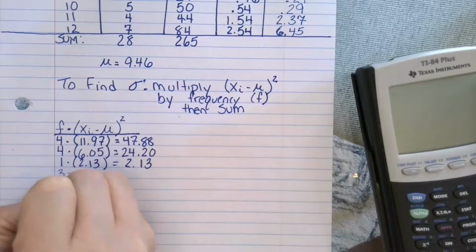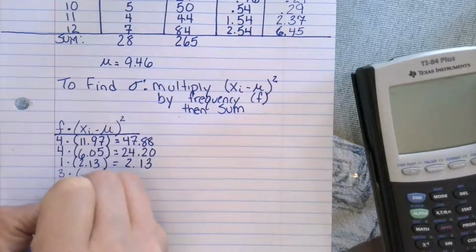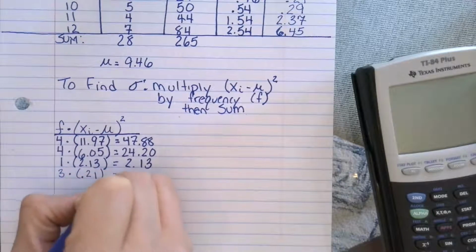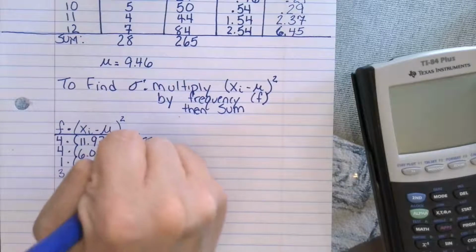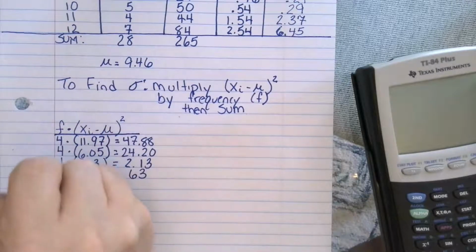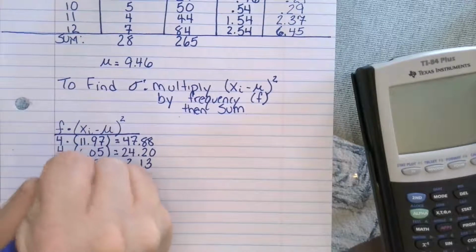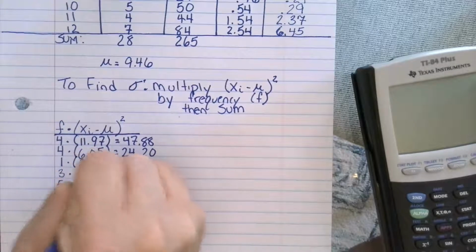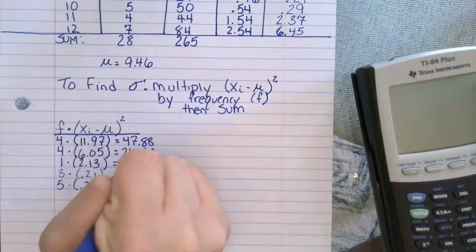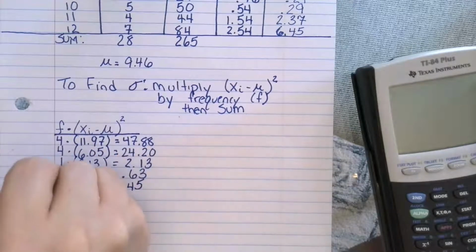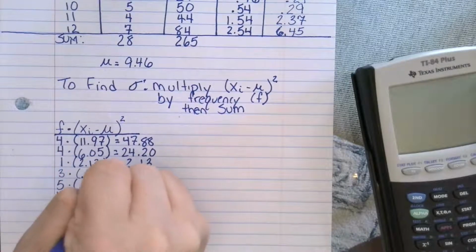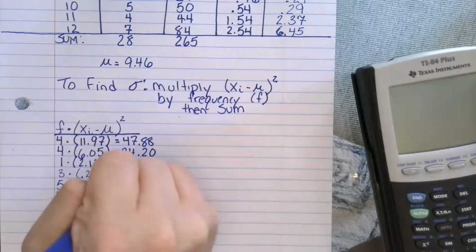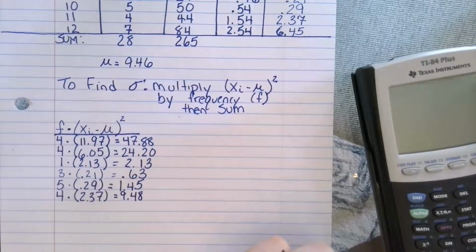I will have 3 times my 0.21, which is going to give me 0.63. I'm going to have 5 times 0.29, which is going to give me 1.45. I'm going to have 4 times 2.37, which gives me 9.48.